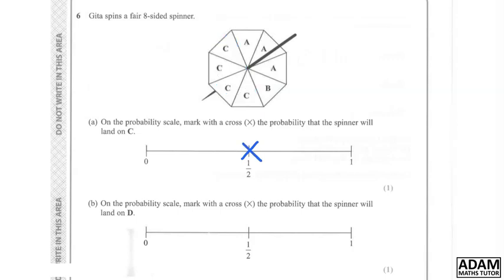Part B, on the probability scale, mark with a cross the probability that the spinner will land on D. And when looking at the spinner, it goes from A to B to C, and there is no D, so therefore it's impossible, and the probability would be 0.